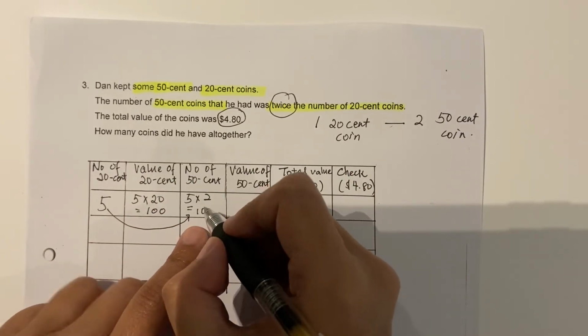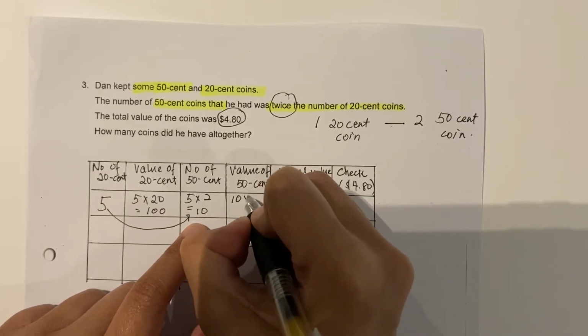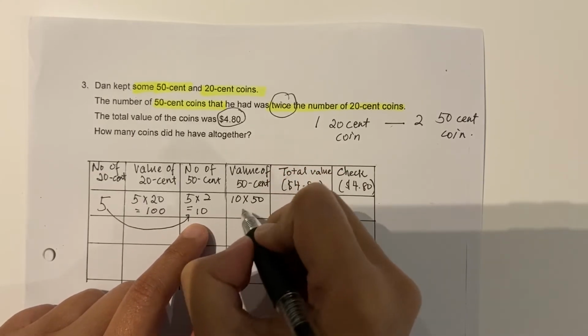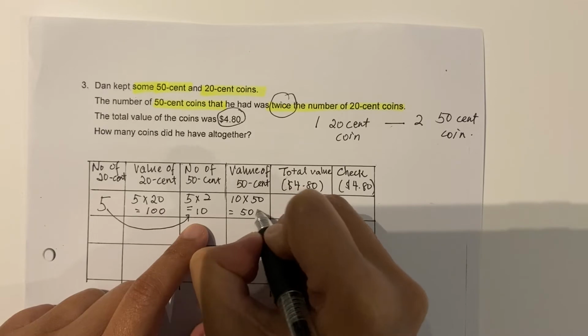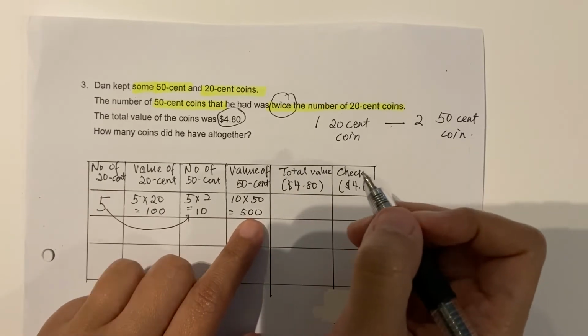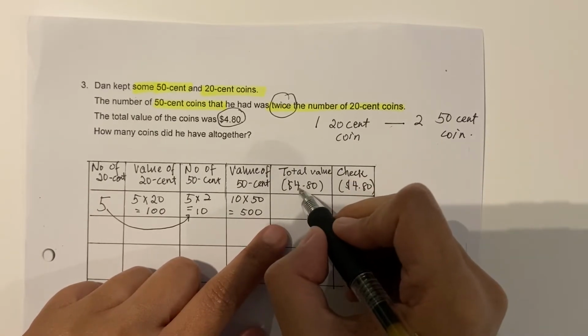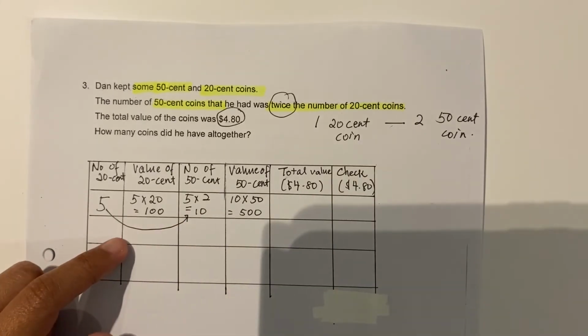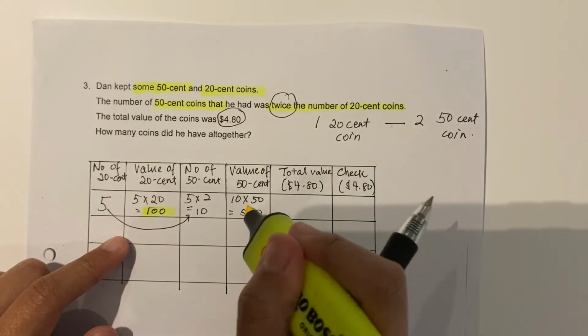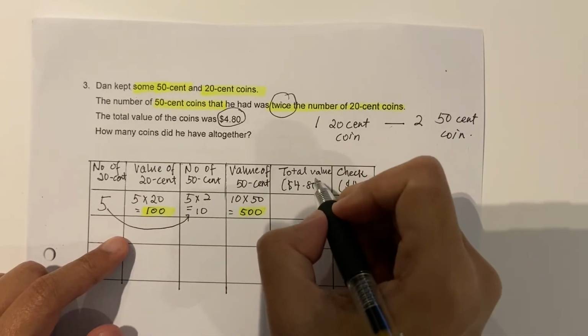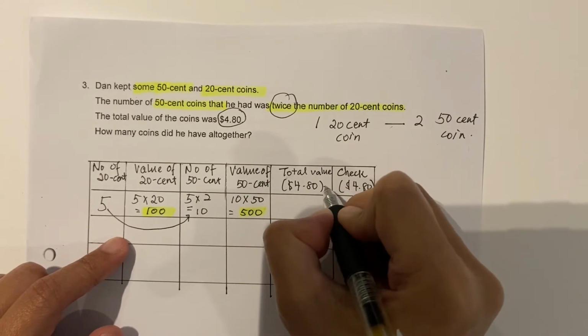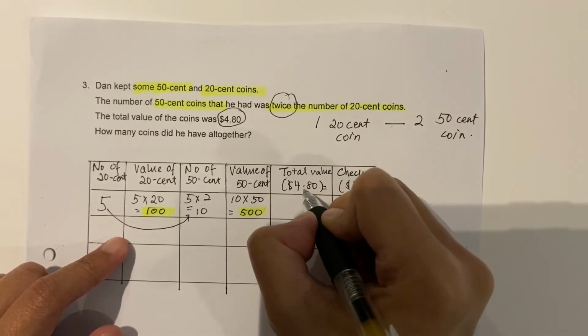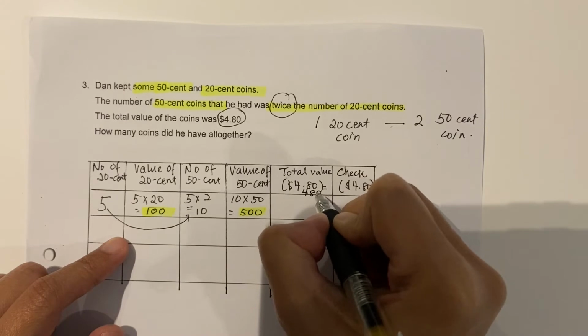Here will be 10 times 50. So that's $5. Okay. So this is 480, so we take our total. Now your 480, if you change it to cents, that will be 480.